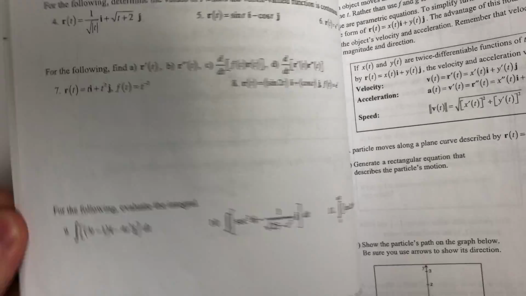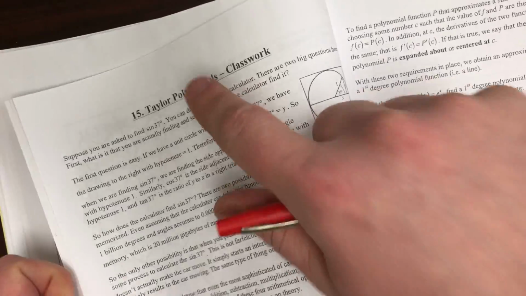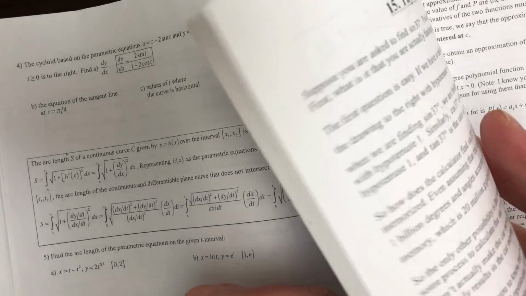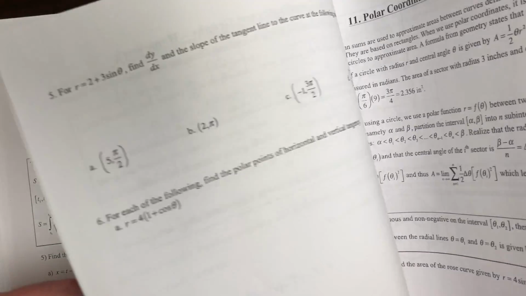And I'm serious. Once we hit chapter 15, 15 is where I'm going to be excited. So 30 more pages. The good thing is these are going to fly.